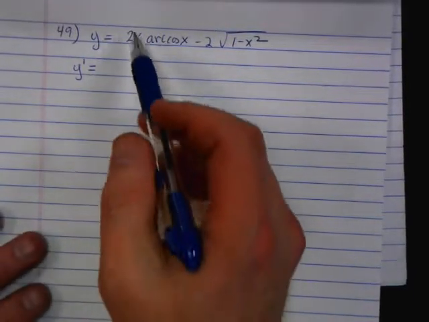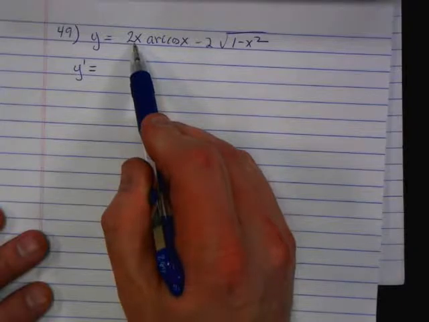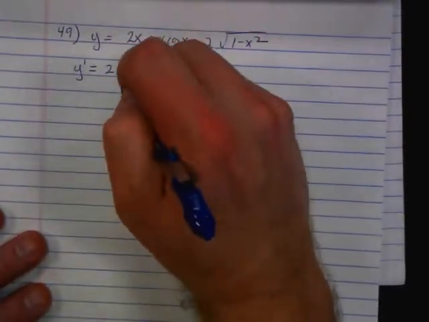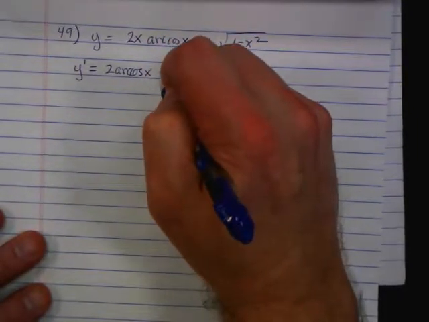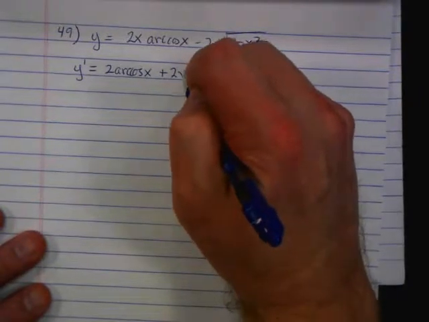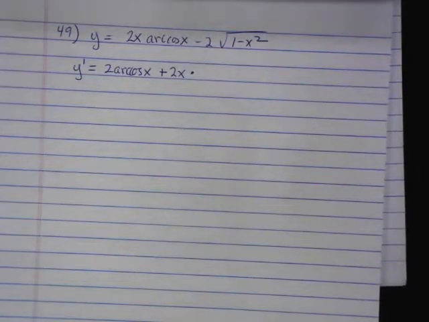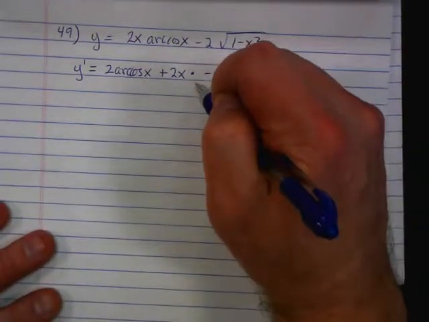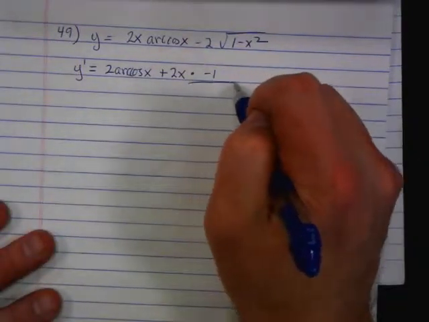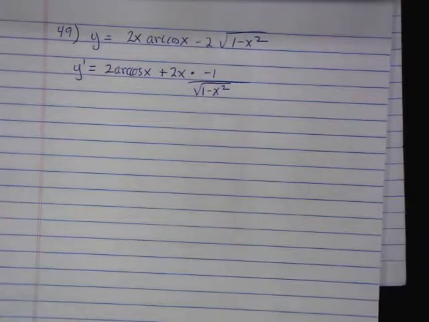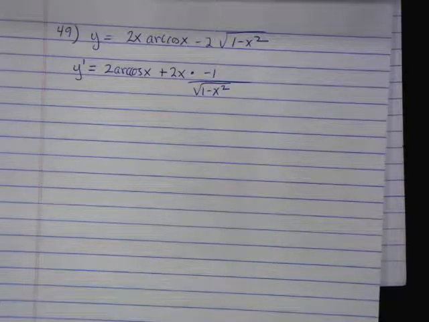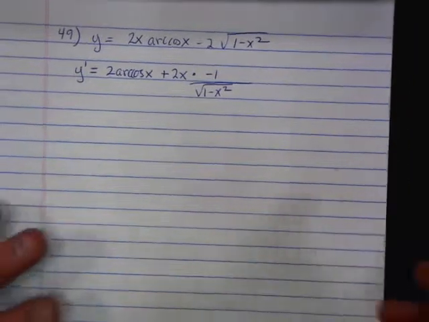All right. So I'm going to take the derivative of the first one. The derivative of 2x is 2. And I leave this one alone, arc cosine x. Plus, I leave that one alone, 2x. And then I take the derivative of arc cosine x. You probably haven't memorized it yet. It's negative 1 divided by square root of 1 minus x squared. So that's a fact that you will eventually memorize.